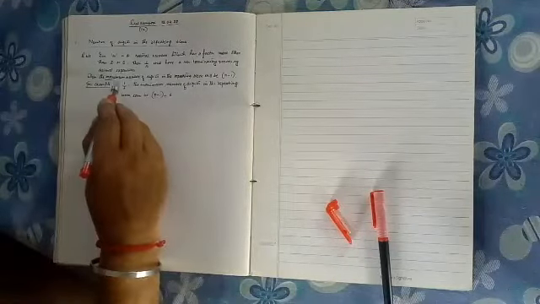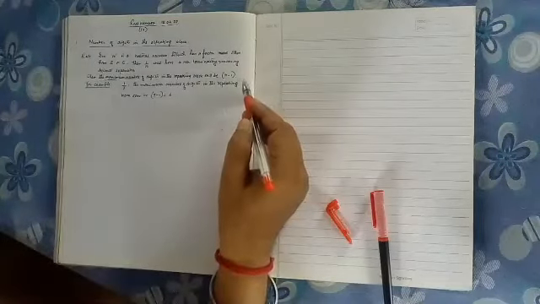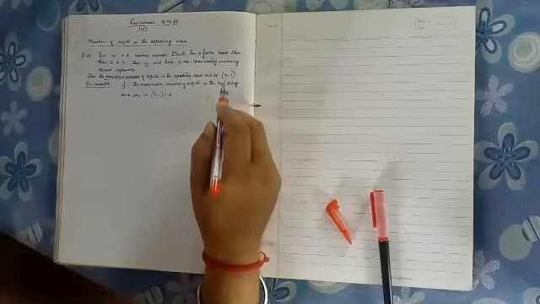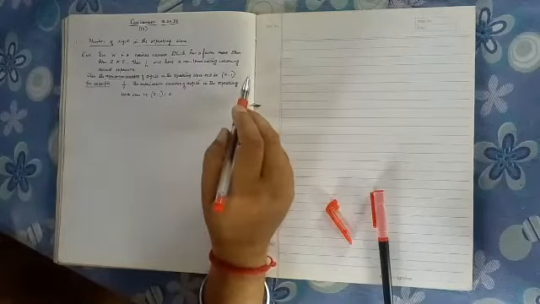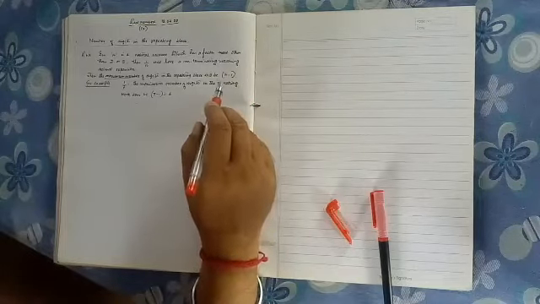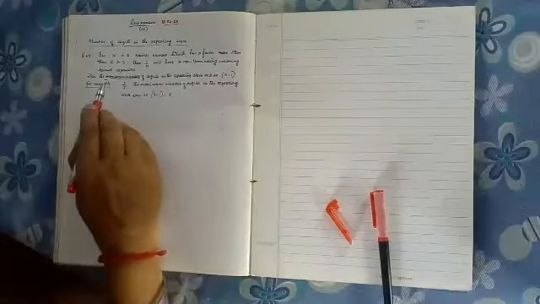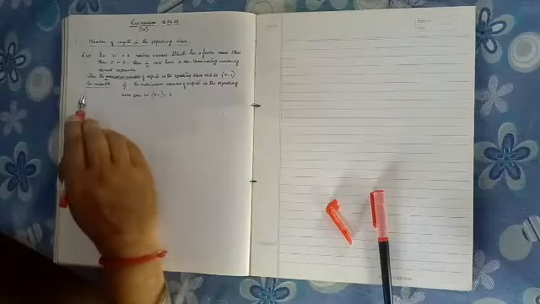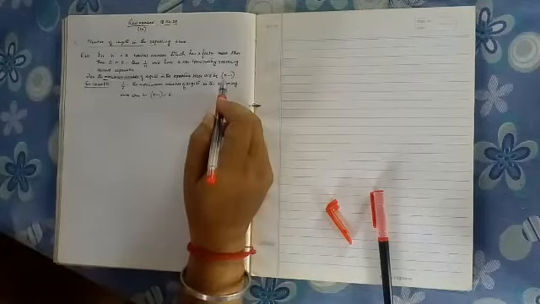The maximum number cannot be more than n minus 1. But don't think it is exactly n minus 1. It can be less than this also, but we are finding the maximum number, which should be n minus 1.